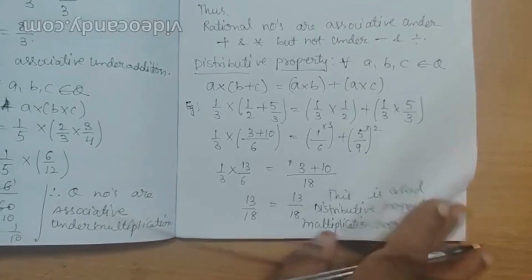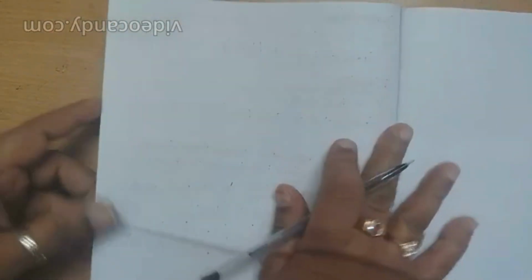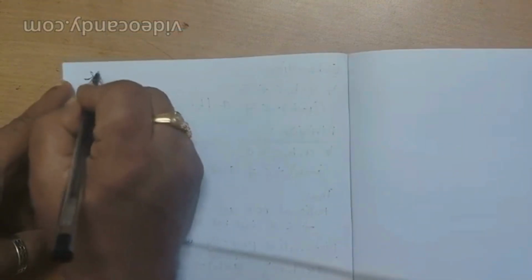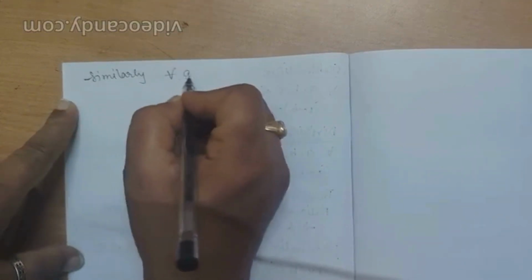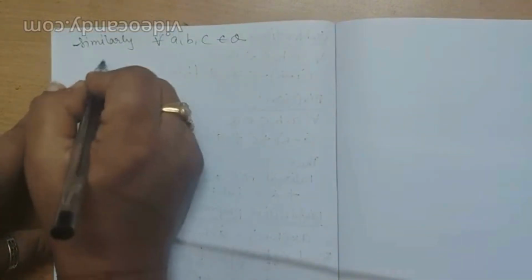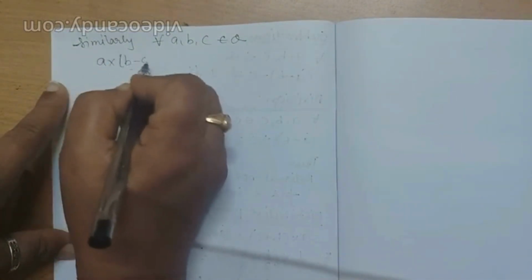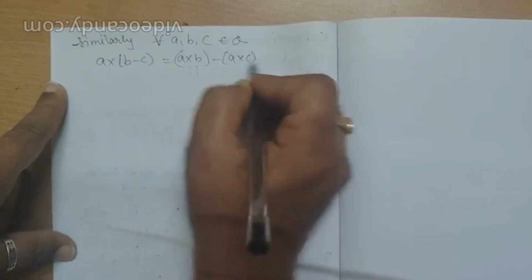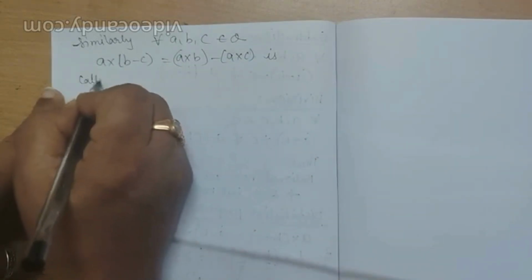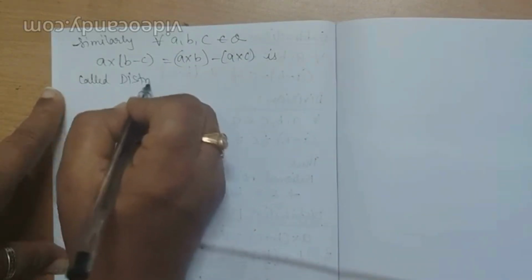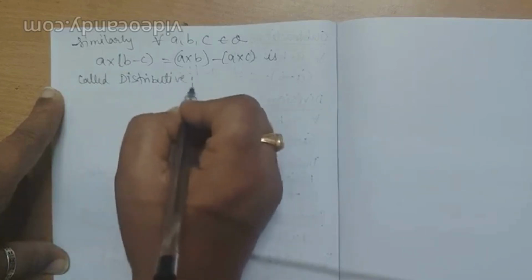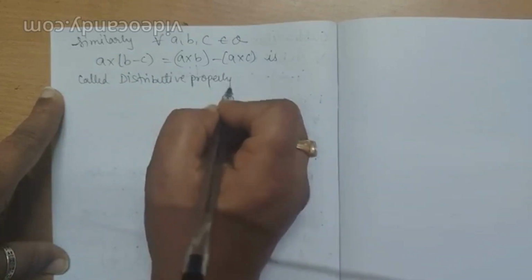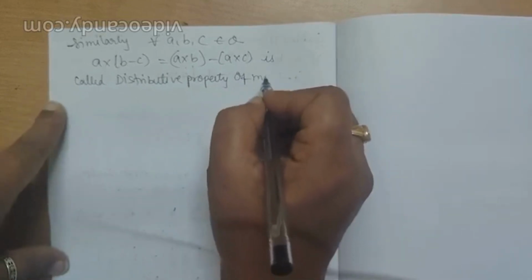Similarly, for all a, b, c belongs to Q, a into (b minus c) is equal to a into b minus a into c is called distributive property of multiplication over subtraction.